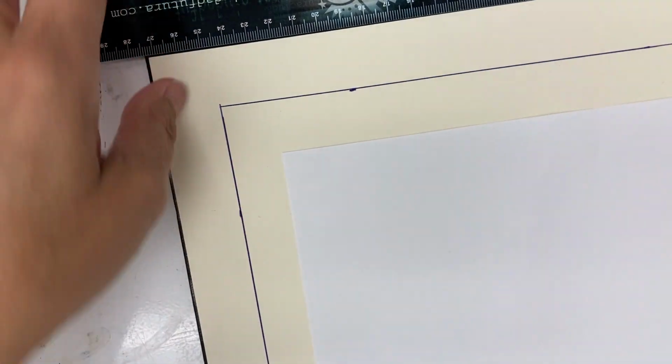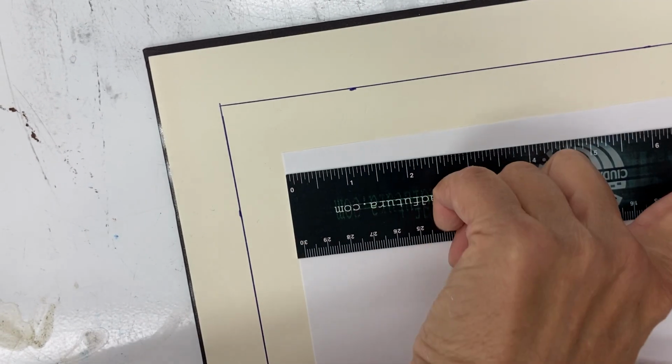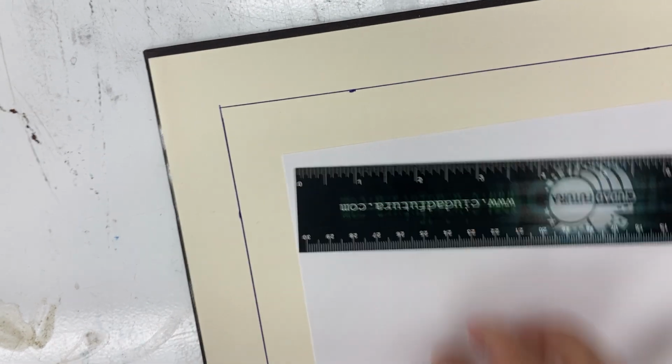So let's say this is the paper that you're measuring. Perfect example. Here's my 8.5 by 11. I already know that my image is going to be 8 by 8. So what I'll do is take my ruler against that edge and measure off, here's my 8. I'll do it again just so I get a straight line.